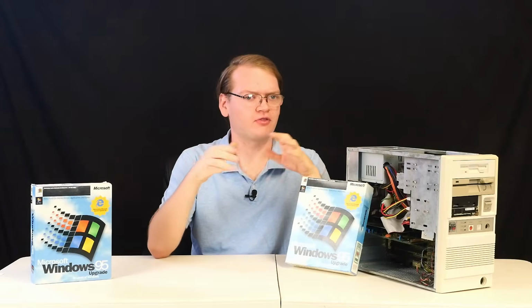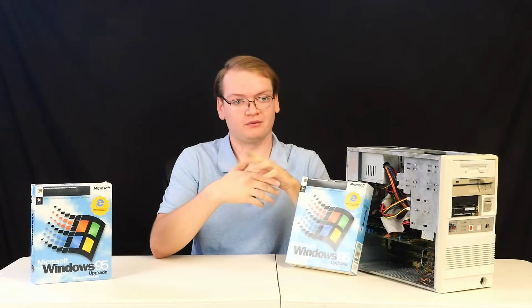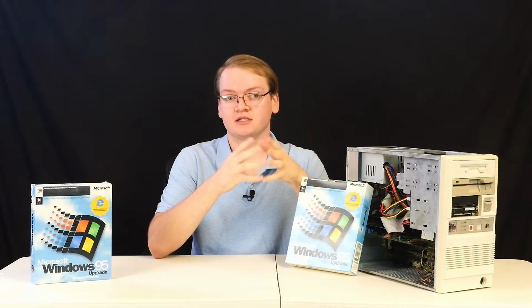There's also a few other things in the computer that aren't mentioned in the requirements at all. First of which is a sound card.